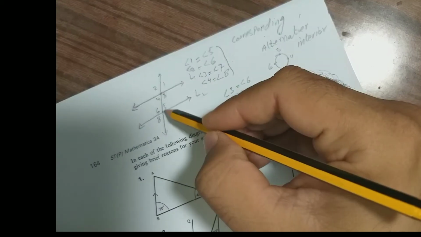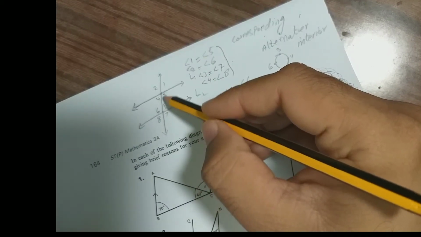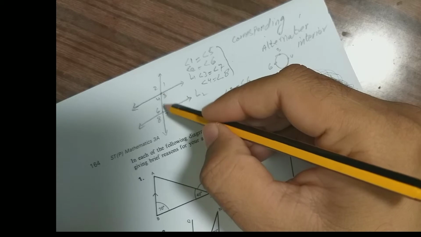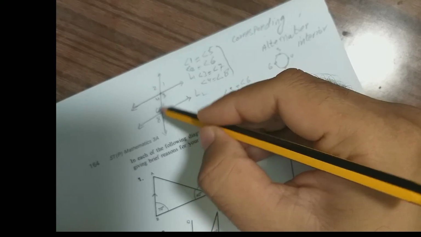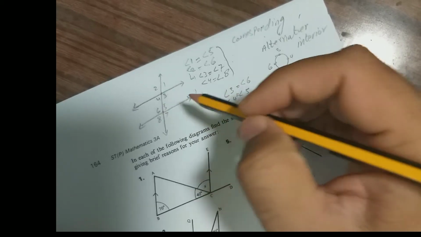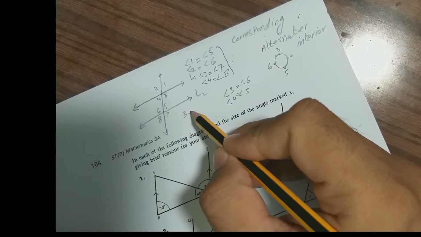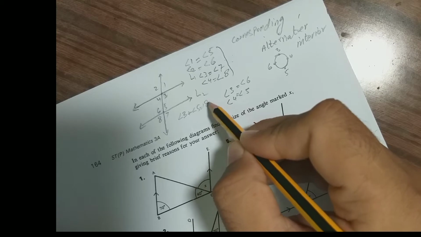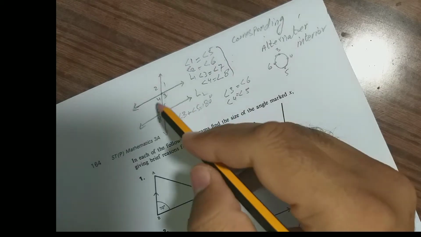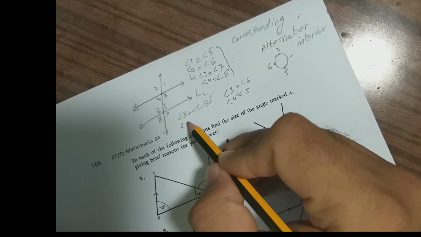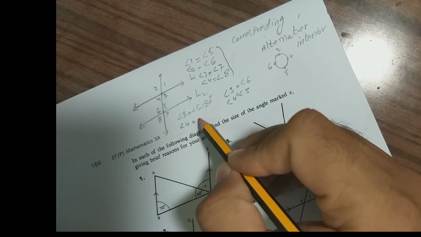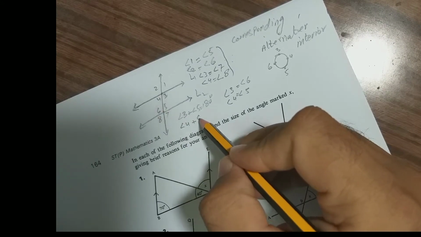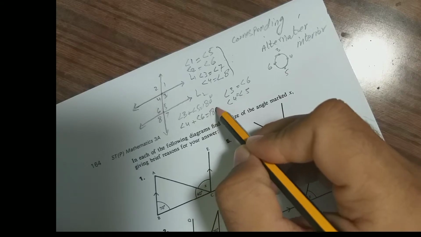And these are supplementary angles, interior supplementary angles, because these two angles add up to 180. So angle 3 plus angle 5 gives you 180 degrees. And the same with angle 4 plus 6, which gives you 180 degrees.